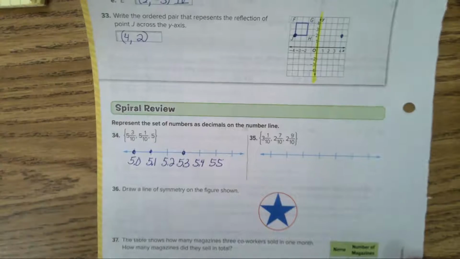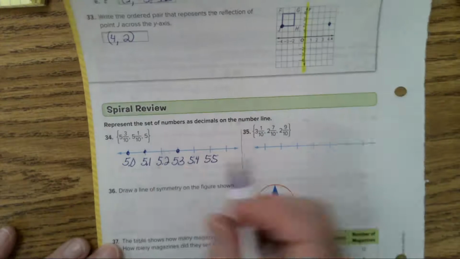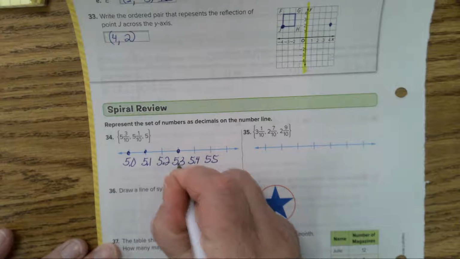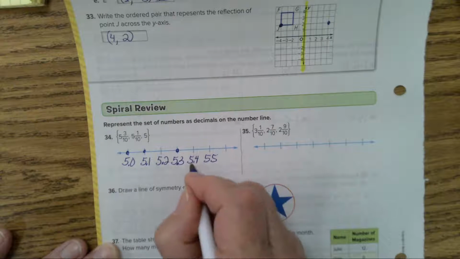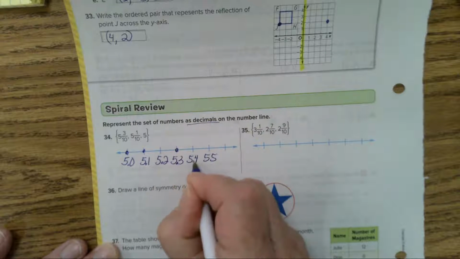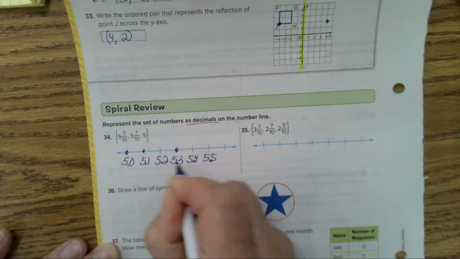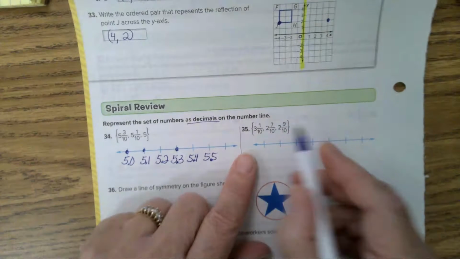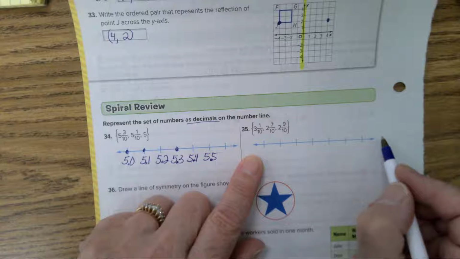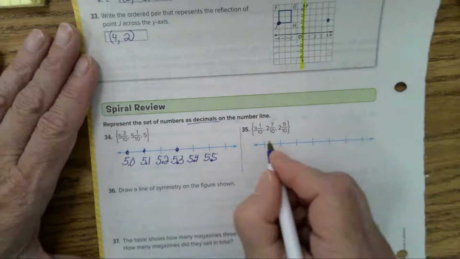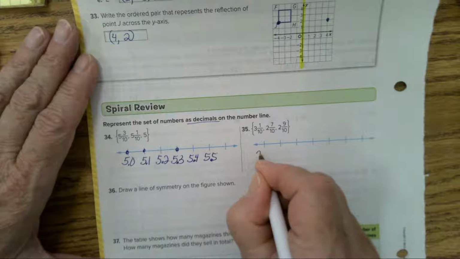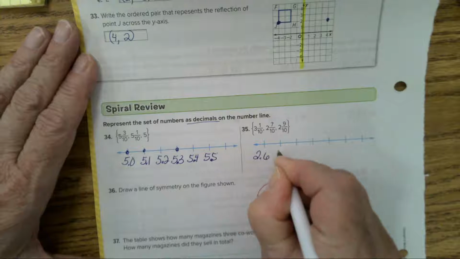Maybe you went by fractions instead of decimal points. It's fine, it didn't tell you. Represent the set of numbers as decimals. Oh, it does say decimals, so it does matter. You have to write them as a decimal, okay? So my smallest is 2, and my biggest is 3, and we're going to have decimals. So I'm going to say this is 2 6/10, 2.6.